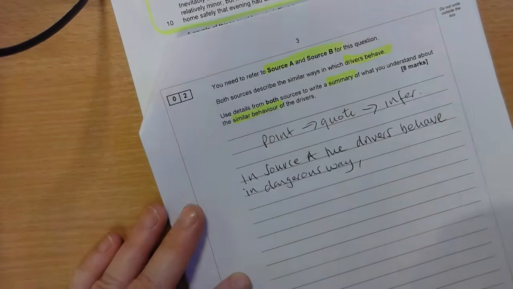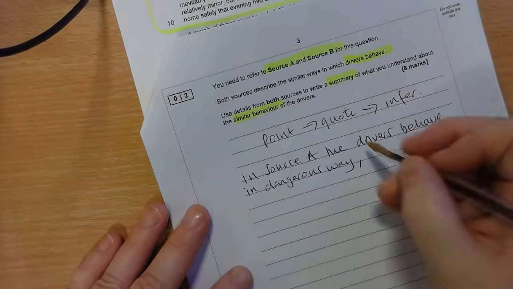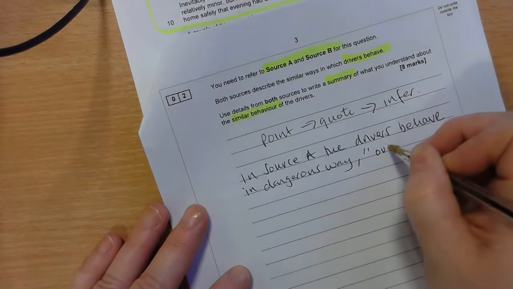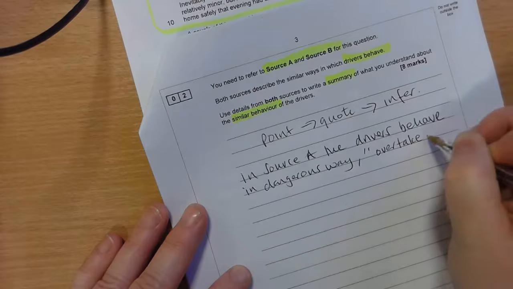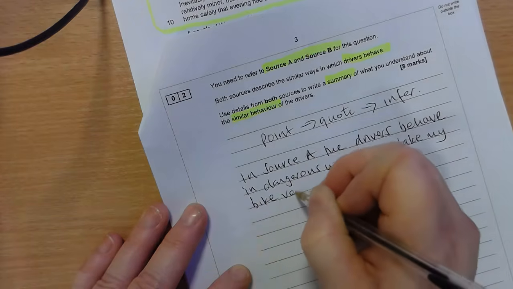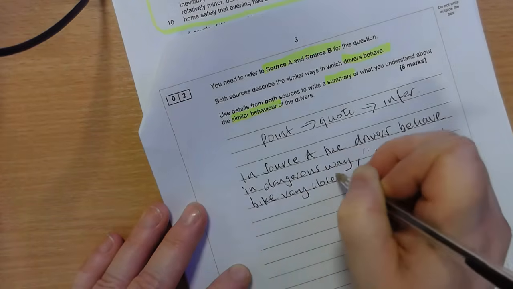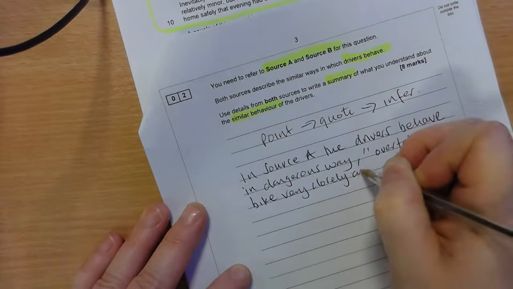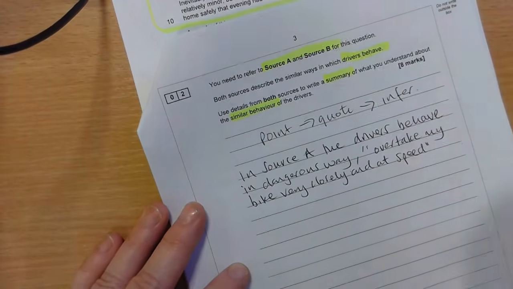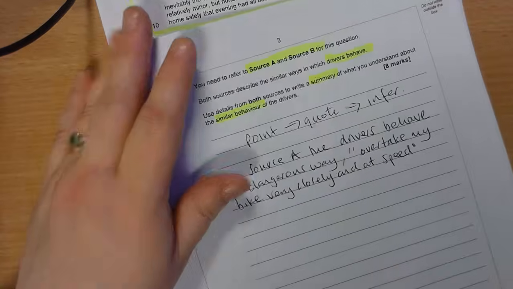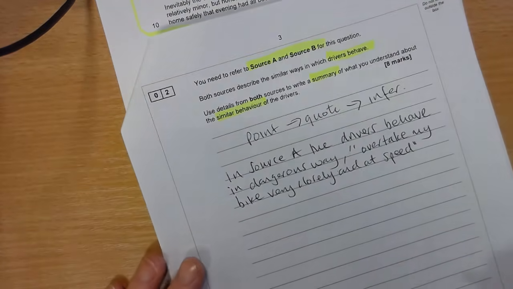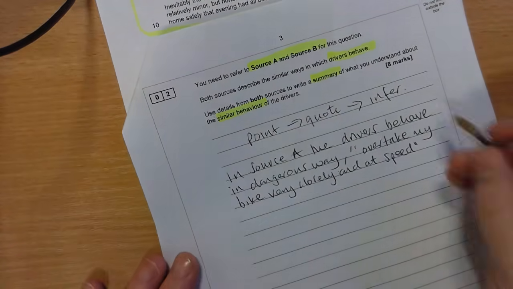And then we're going to put in a quote that will back that up. Overtake my bike very closely and at speed. There's our quote. So here's the key bit where you're going to get some marks. If you just wrote that, you'd get a couple of marks, but there's no way you're going to get a grade 4 unless you make some inferences.